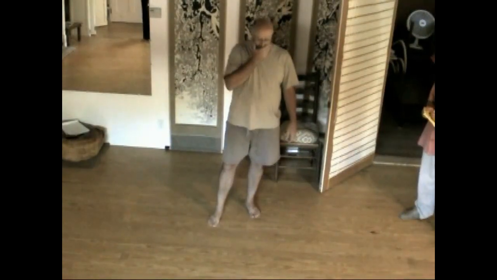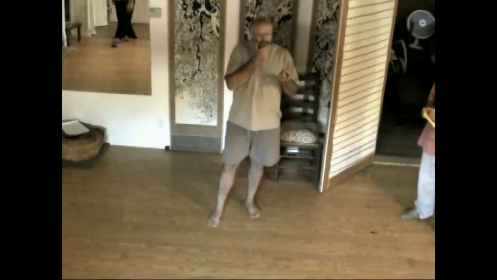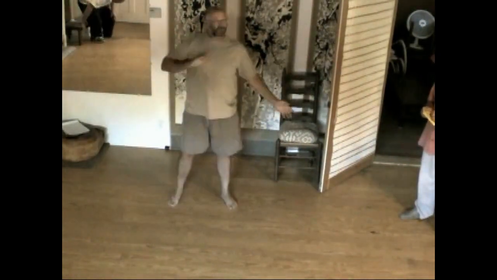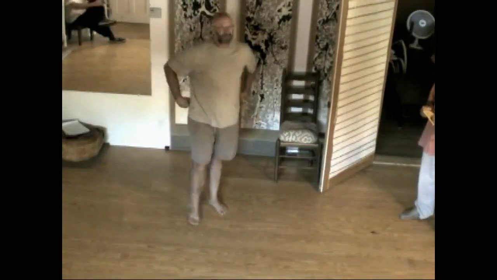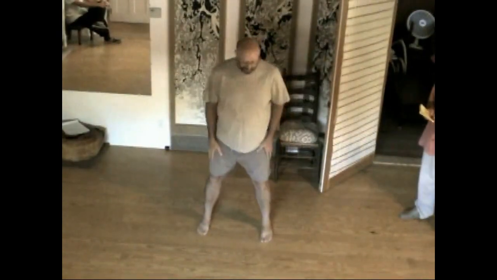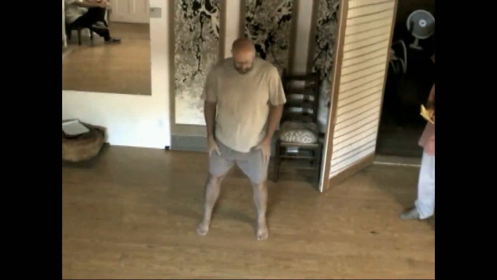My suggestion, Michael, would be to do the Yang style version, just because it's a little more symmetrical. The Wu style adds an extra change that you don't really have to do. That's a nice side too, but at this point, you might as well try to keep it simpler rather than making it more complex. Okay, so I'll start out.